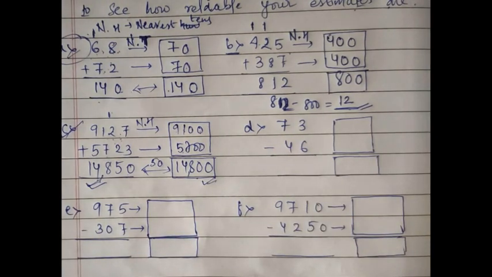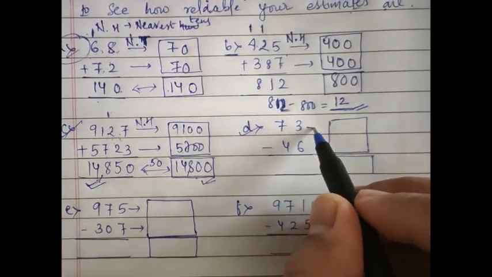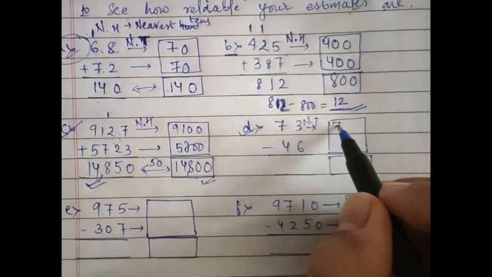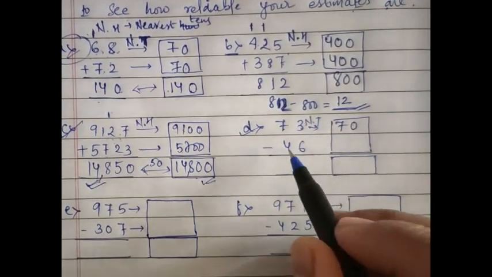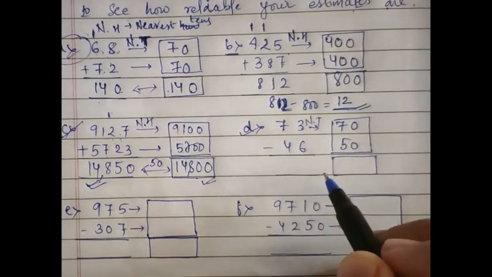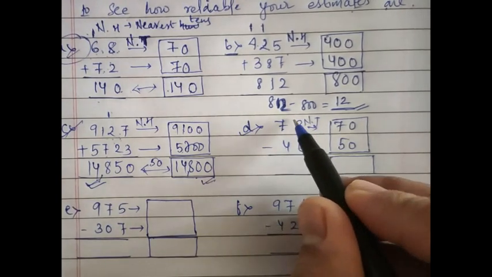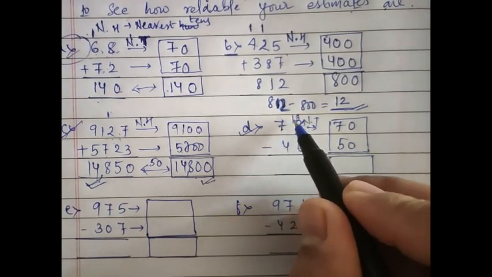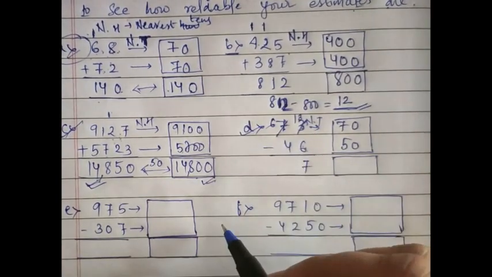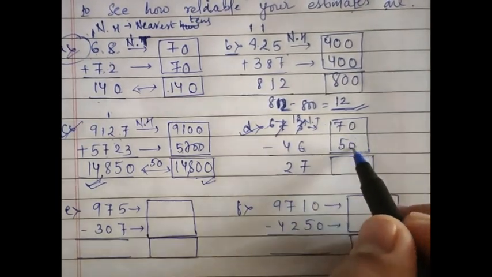Okay, students, let us proceed to question number D also. We are going to convert this into the nearest tens position. 73 will be converted into 70. 46 will be converted into 50. Now you have to find the difference. 3 minus 6 is not possible, so it will become 13, because this is going to give 1 and this will become 6. 13 minus 6 is 7 here, and 6 minus 4 is 2. It is 27.